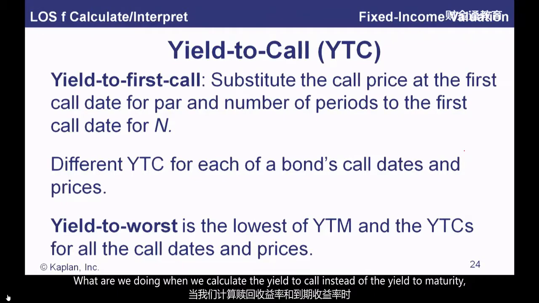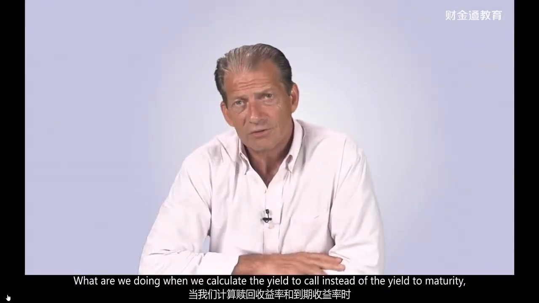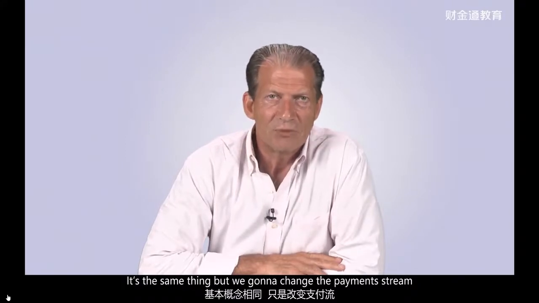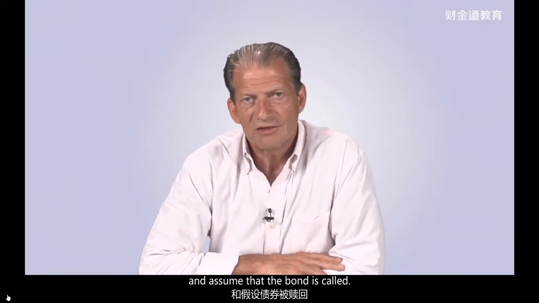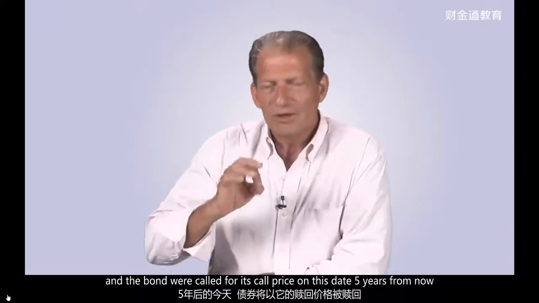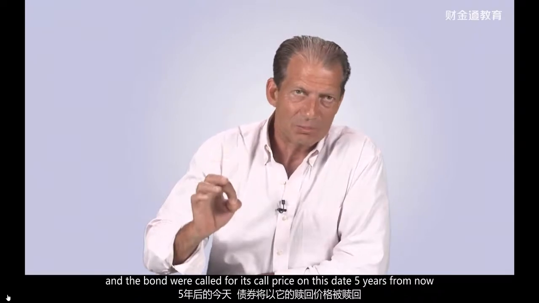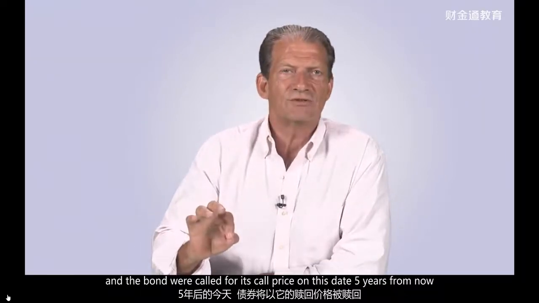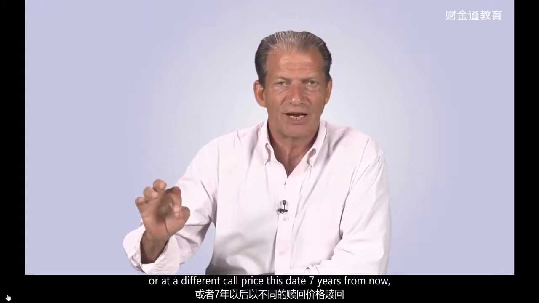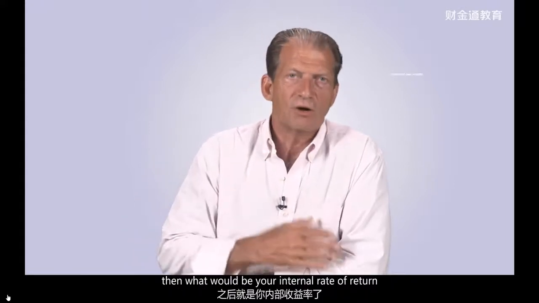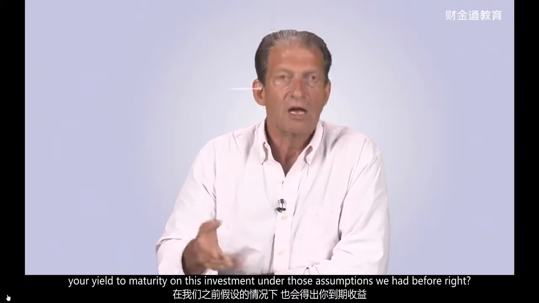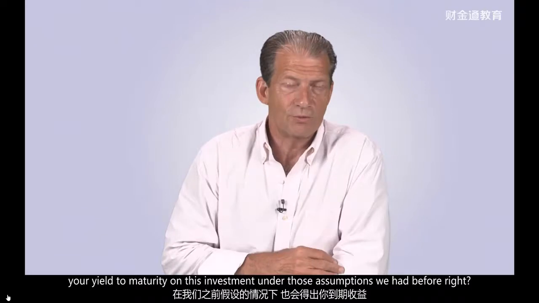What we're doing when we calculate the yield to call instead of the yield to maturity, it's the same thing, but we're going to change the payment stream and assume that the bond is called. So for each call date, we go, well, if you bought it today and the bond were called for its call price on this date 5 years from now, or at a different call price this date 7 years from now, then what would be your internal rate of return, your yield to maturity on this investment under those assumptions we had before, right?